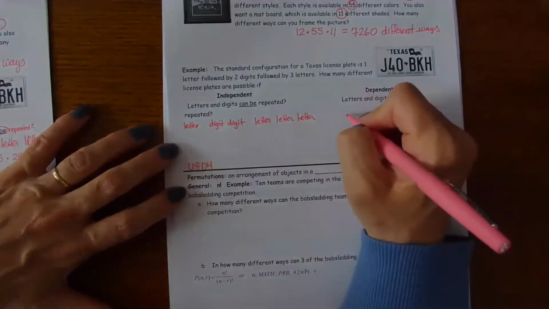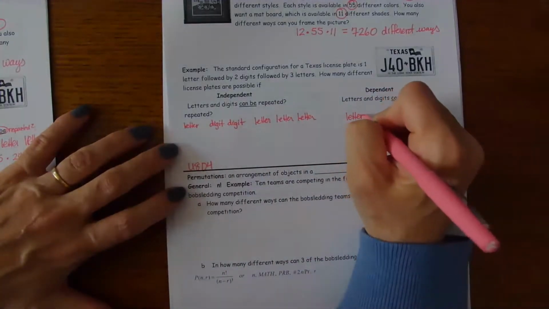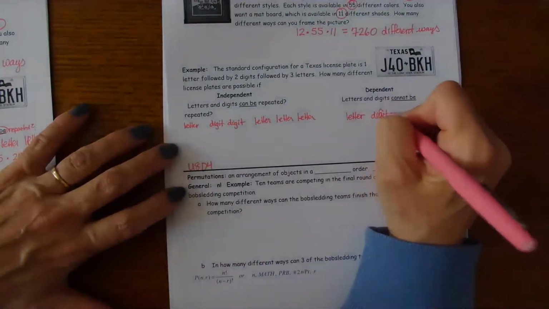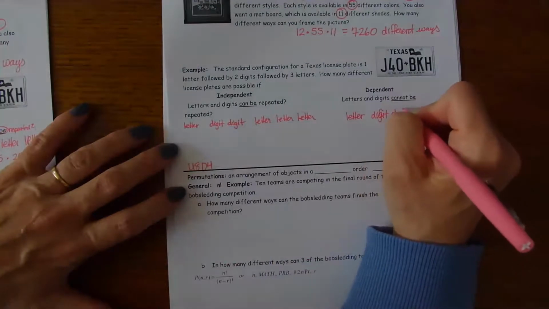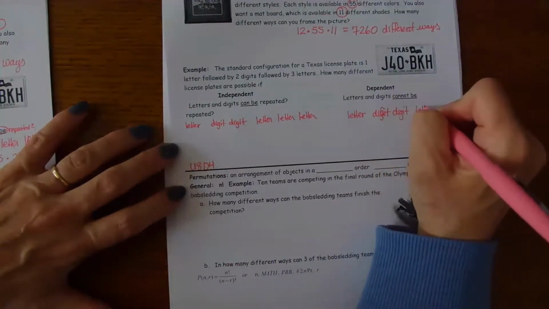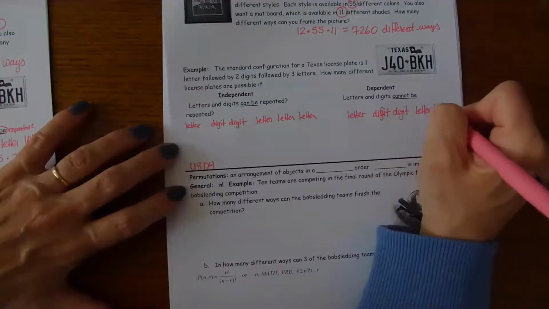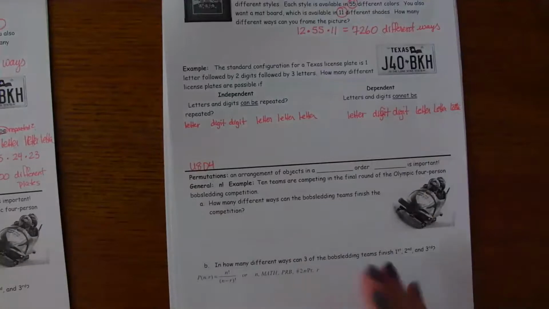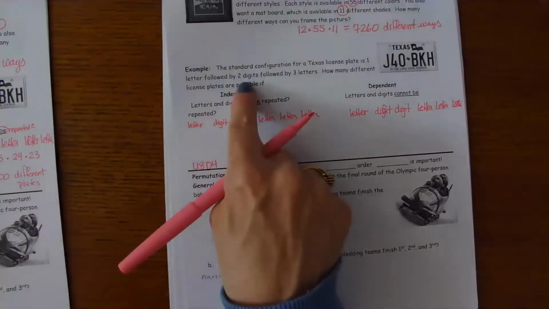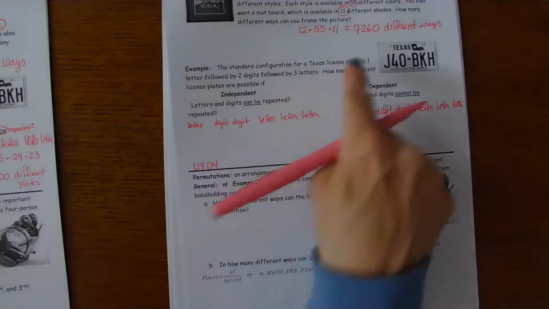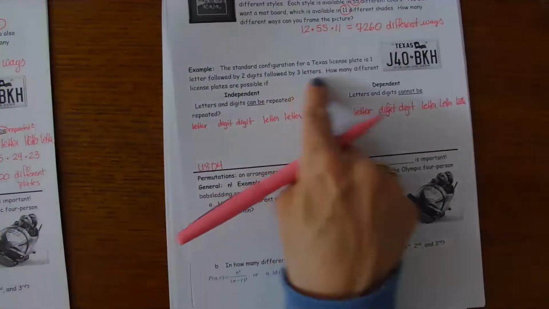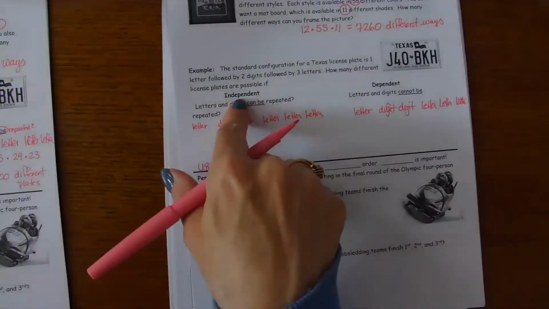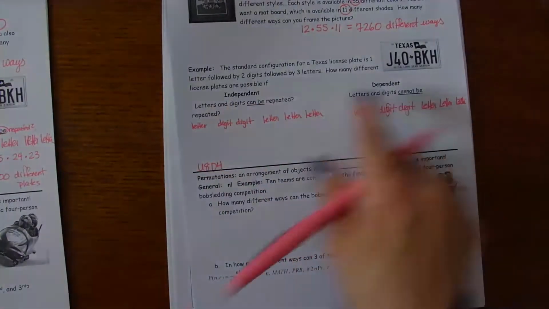Yes. So this one is also going to be a letter followed by a digit. Whoops. Followed by a digit. Followed by a letter. Letter. Letter. That's the way we make our license plates, right? And it tells us here 2 digits followed by 3 letters. Got one letter, 2 digits, 3 letters. How many different license plates are available if the situation is independent versus dependent?